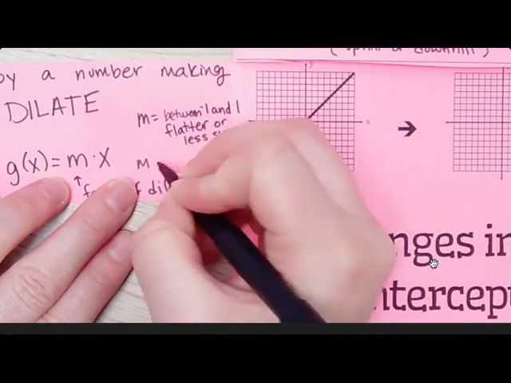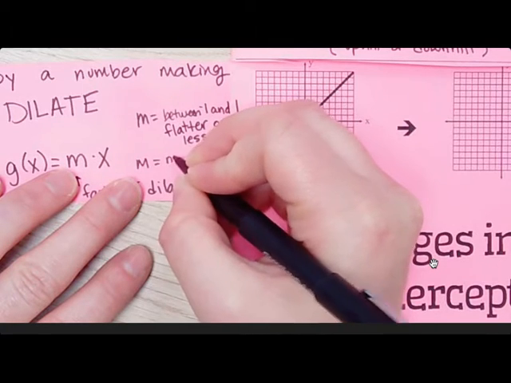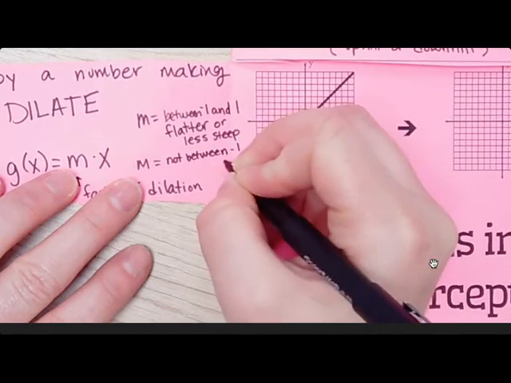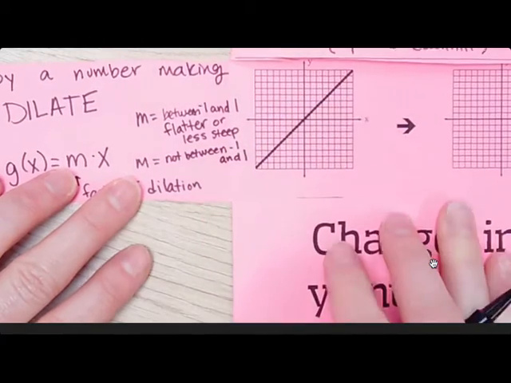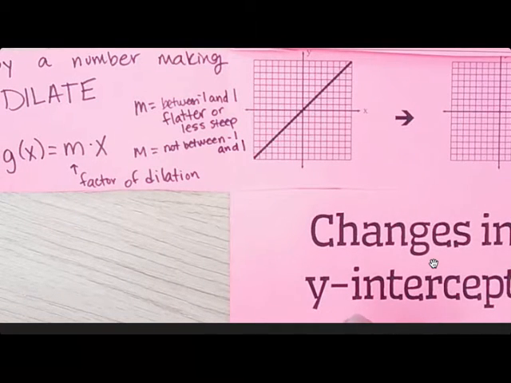Otherwise, it'll be not between -1 and 1, so greater than 1 or less than -1. Let's say it's like 10, y equals 10x.